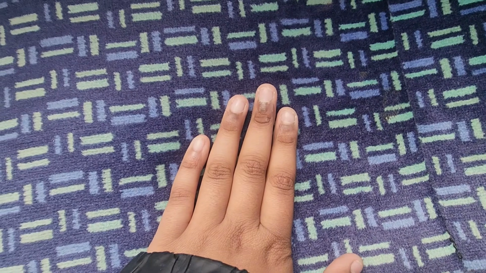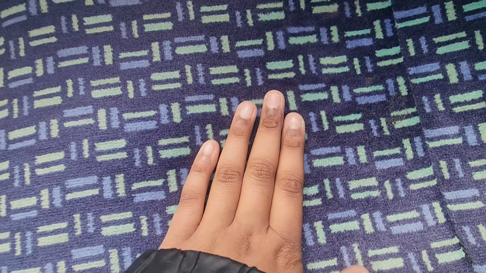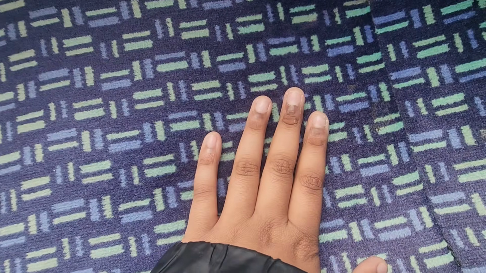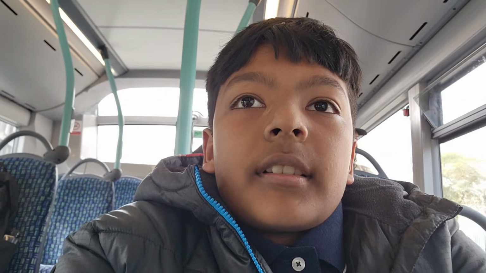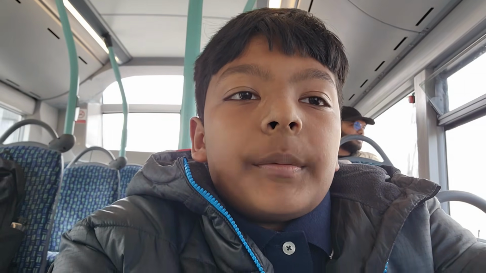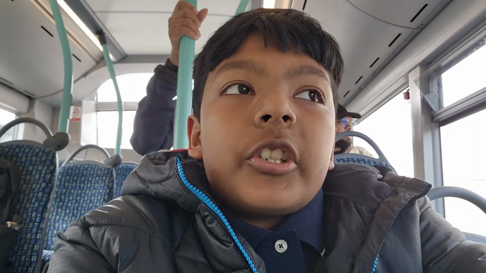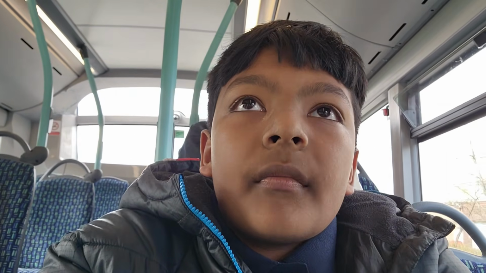This is the seat I'm sitting on, the first bus seat. Anyways, we are now on the H9, ready to start our journey. It's now time to start on the H9.